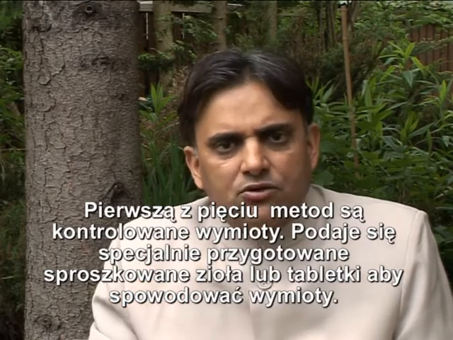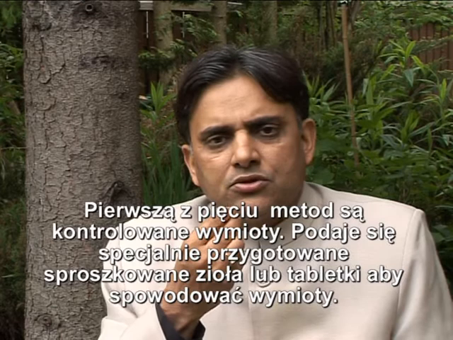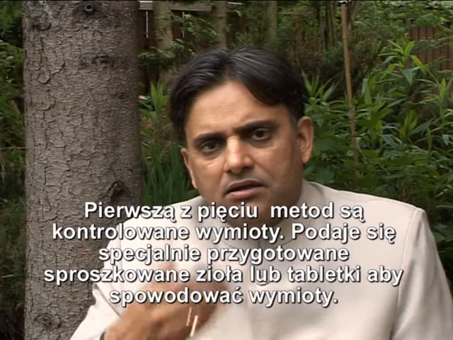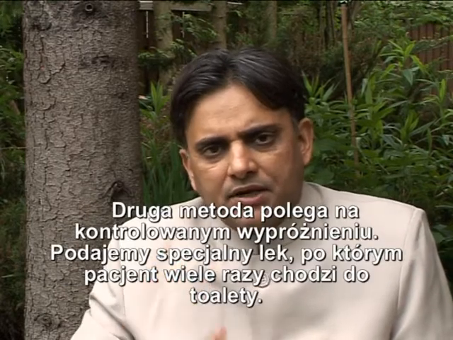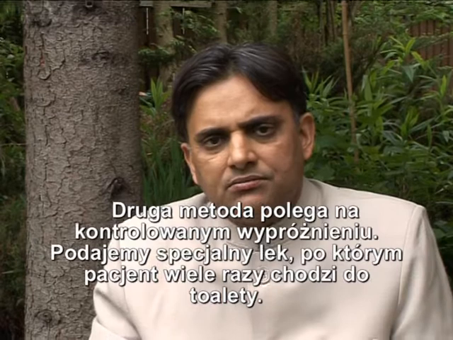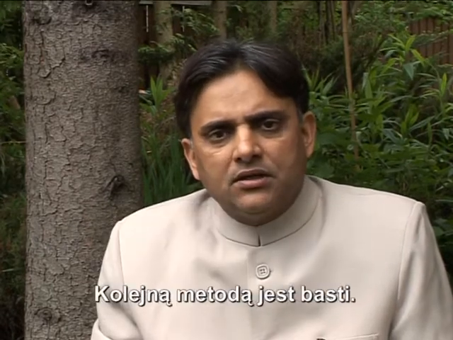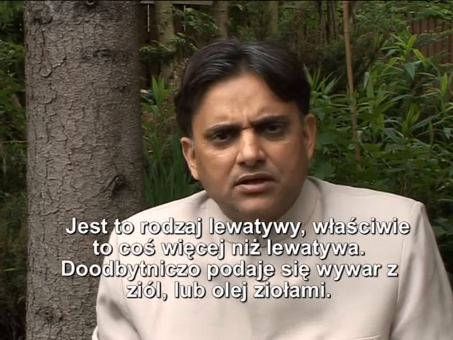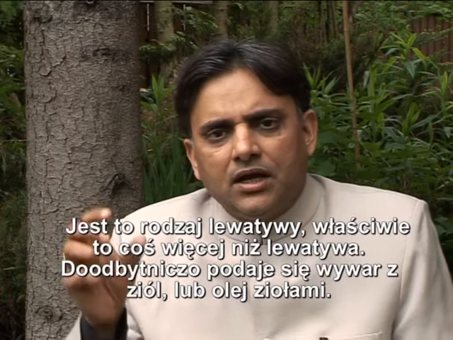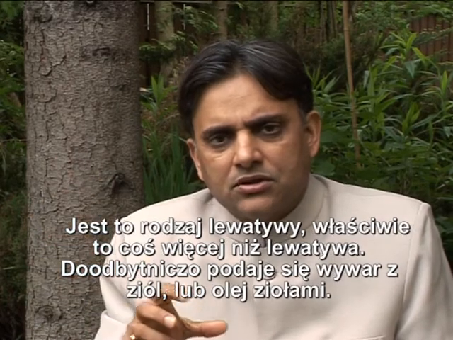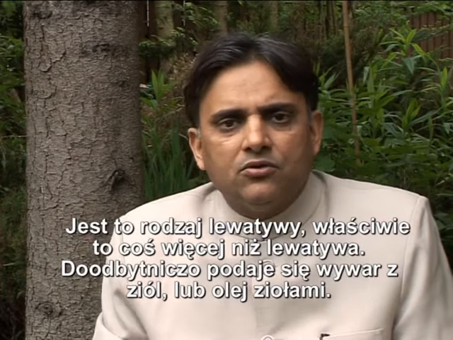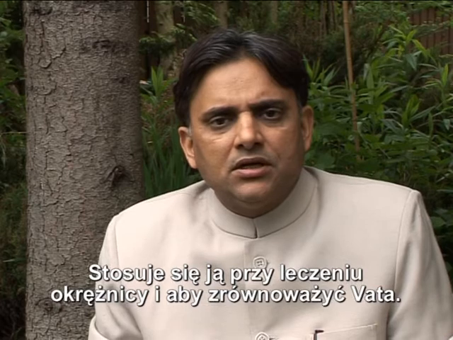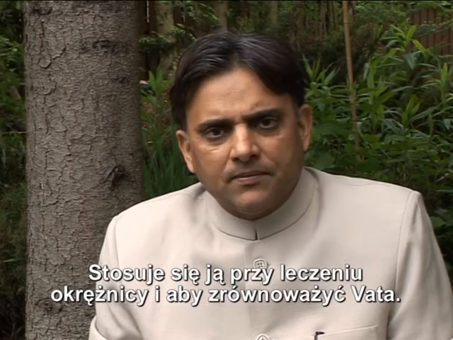One is vomiting, induced vomiting. We give some specific powders or tablets or some medicated things, so the patient takes them and vomiting occurs. Second is purgation: we give medicines so that the patient goes to the toilet many times. Another type of treatment is called basti, which is a type of enema. It is not actually an enema, it is more than an enema, and we give medicated decoctions or sometimes oil from the lower orifice, from the anus. This is basically to treat the colon and to balance the Vata.